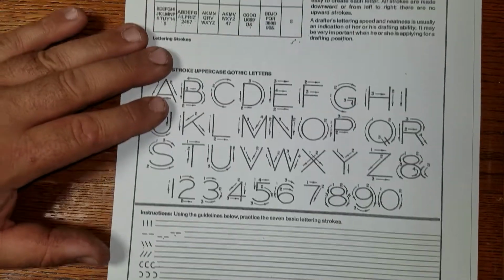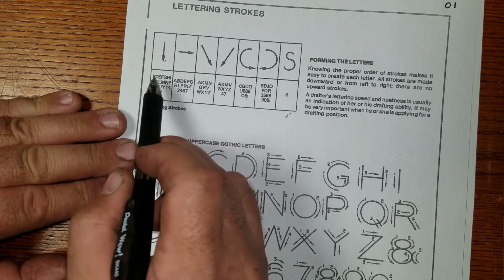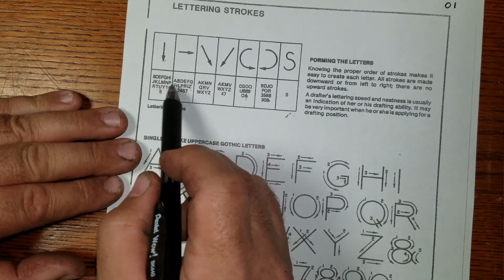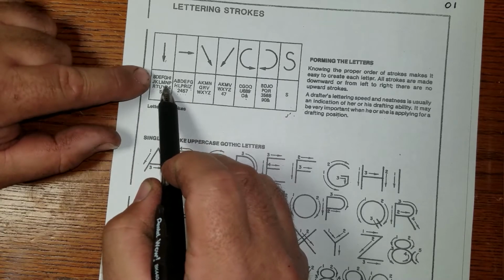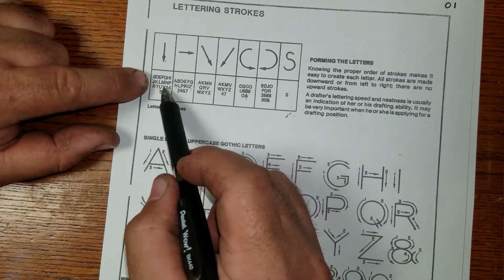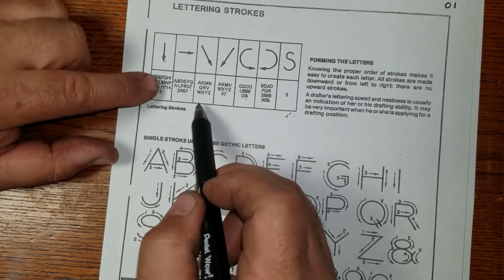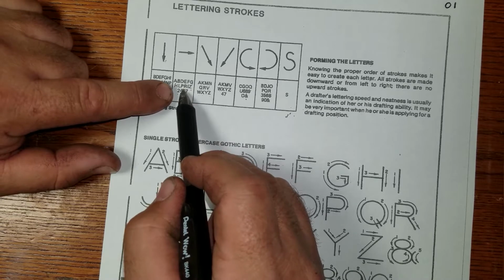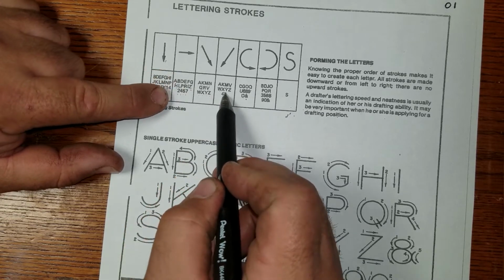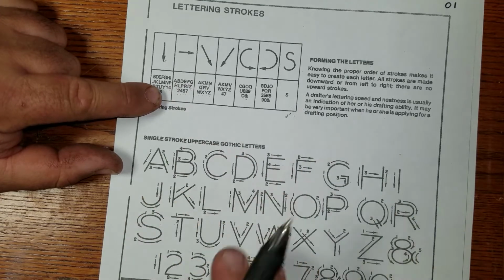Now, you're going to notice up here, there are a lot of repeating letters between the different tasks. So, lettering stroke style 1 and 2 have a lot of similar letters. Again, you're going to see just in this style here, this style here, these 3, you're going to notice that the letter A is shared between them.